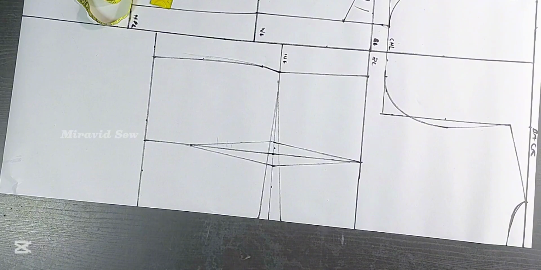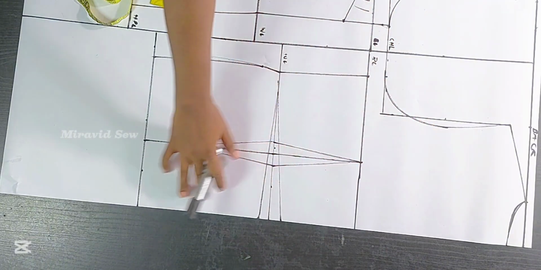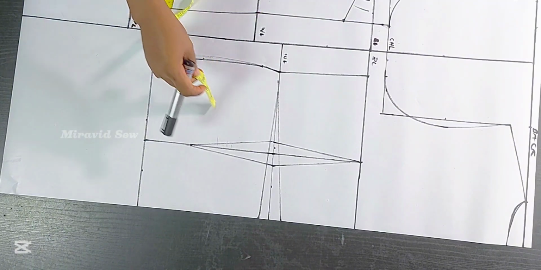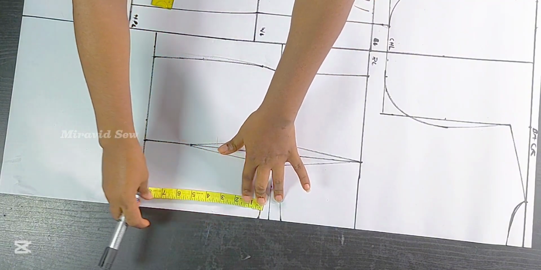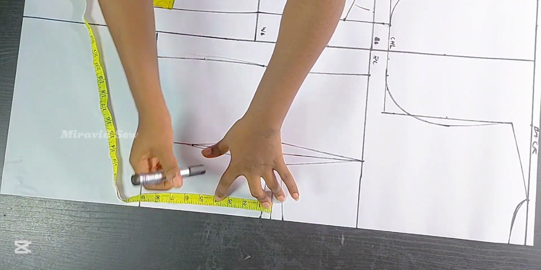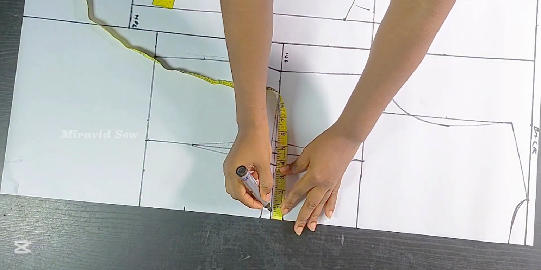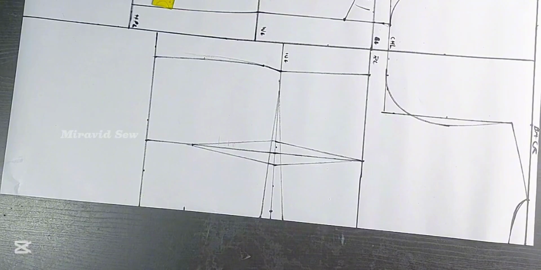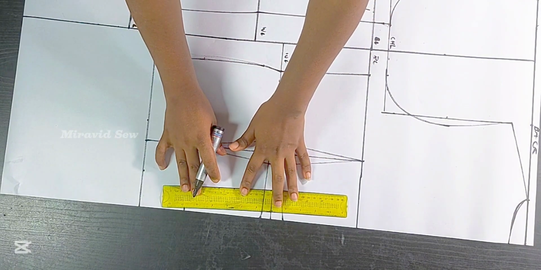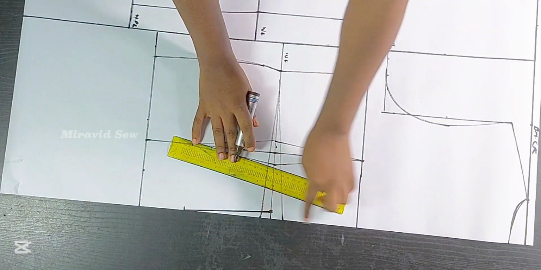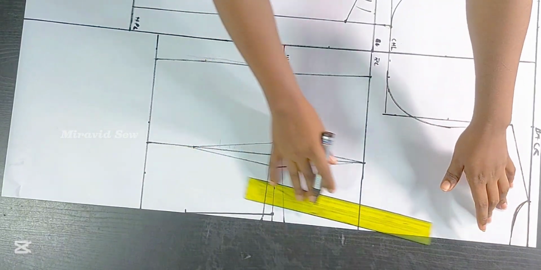Also, we are going to take another dart, like a slant line, and to get that, we're just going to come in on this part by 6 inches, and then here we'll come in by ½ inches. We'll connect this point to this point to eliminate this dart, and then from this point we're just going to connect it to the neckline.